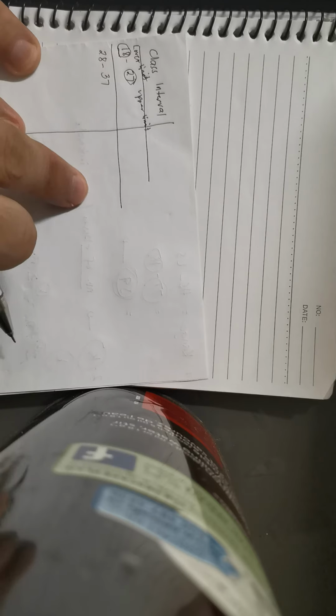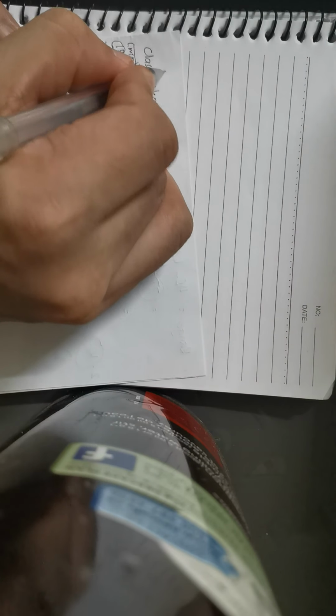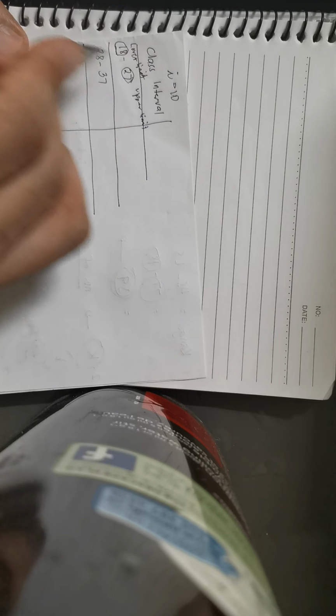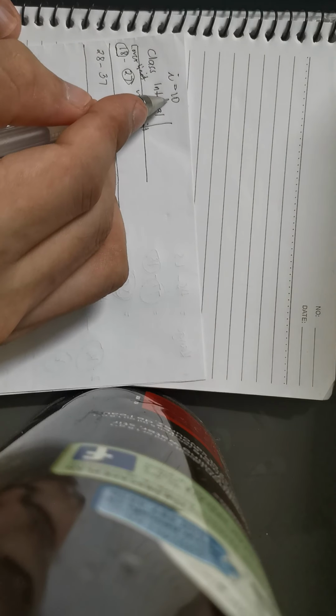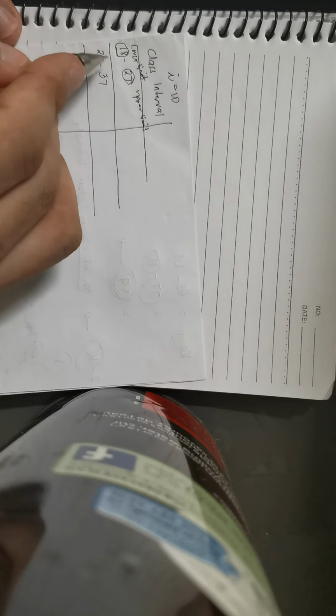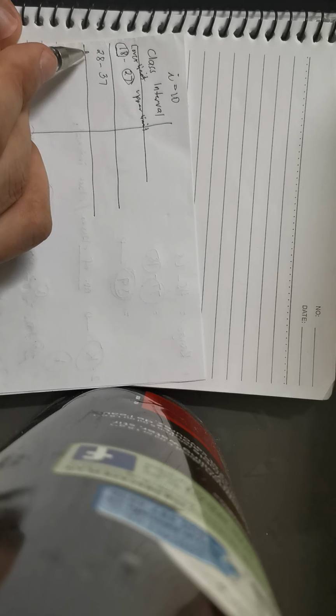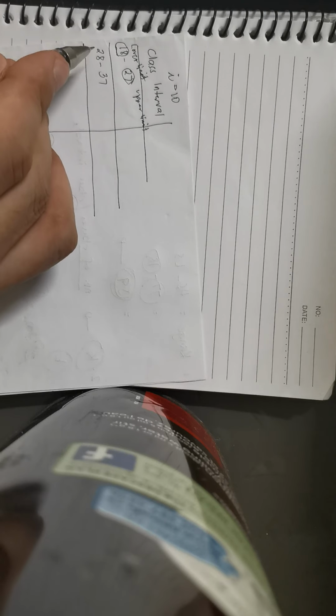Now to get the second class interval without counting by hand, what you can do is simply add our I. Take note, our I is 10, that's the class width. Our first lower limit is 18. To get the next lower limit, we simply add our class width to our first lower limit to get the second lower limit. So, 18 plus 10, you have 28. That's how we get the second lower limit.